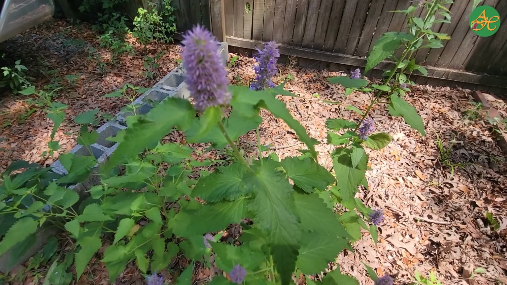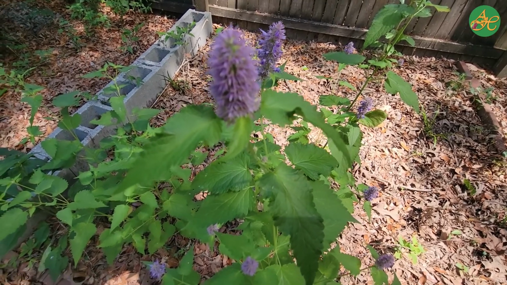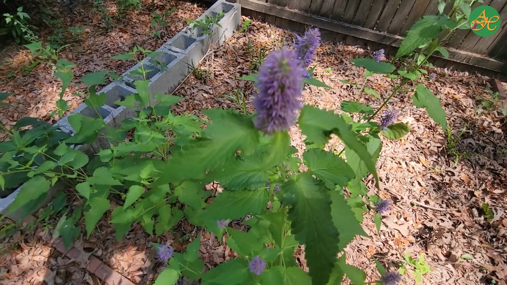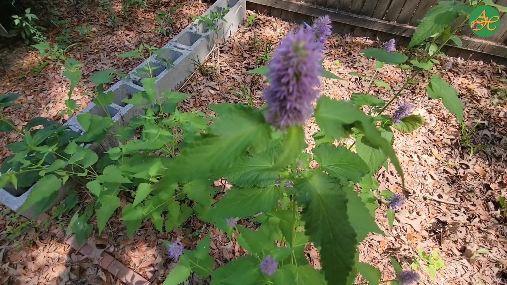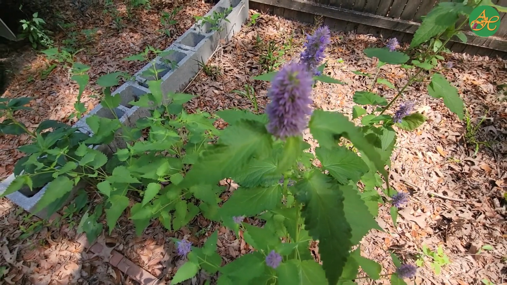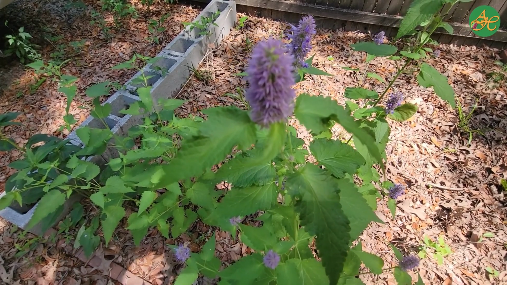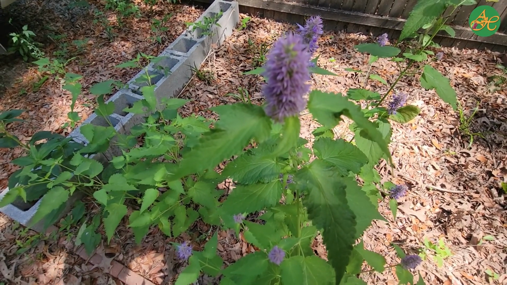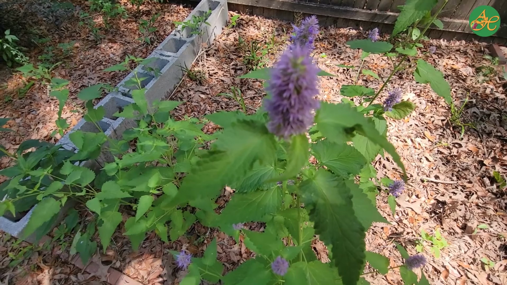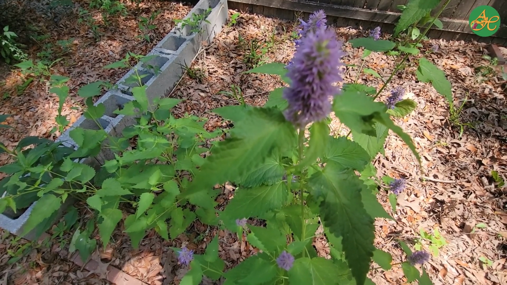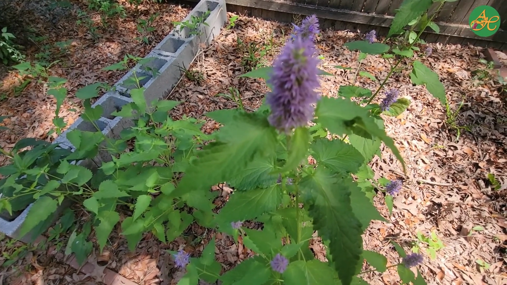I want you to pick a part of the Anise Hyssop to just put all of your attention into. Seriously concentrate. Kind of just meditate with it. Let your mind drift with the Anise Hyssop. What can you do for Anise Hyssop? What can it do for you? If you closed your eyes, slowly open them and bring yourself back to your surroundings.